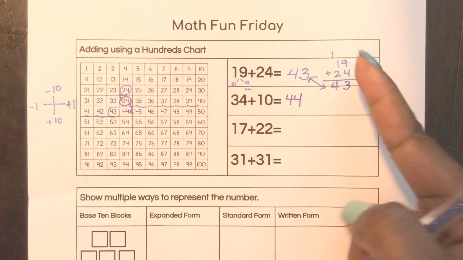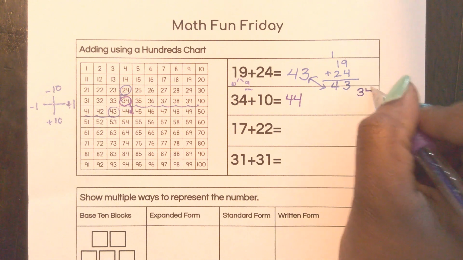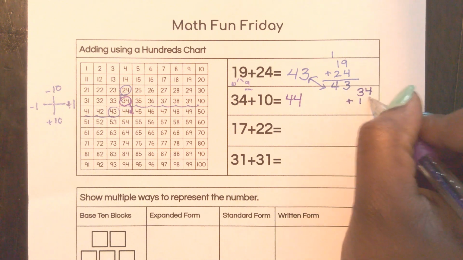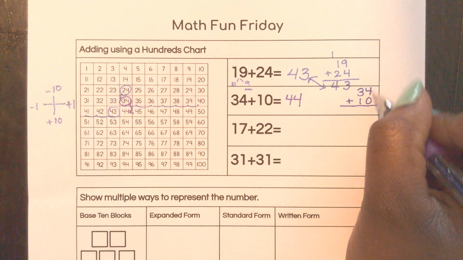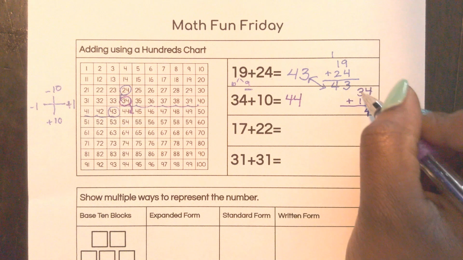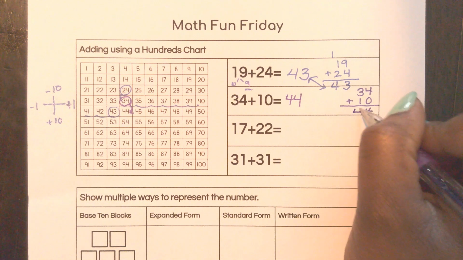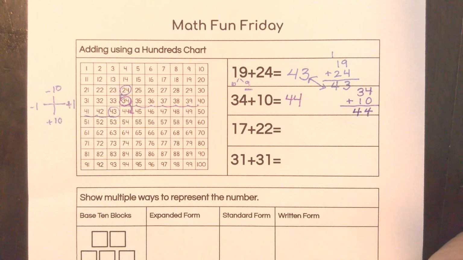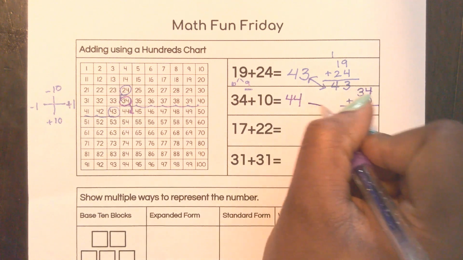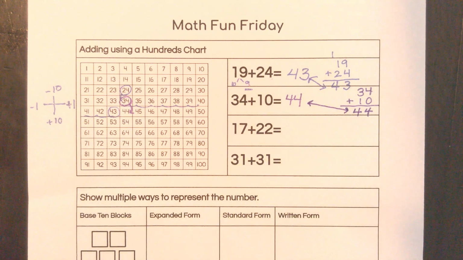Once again, for those who like to use the standard algorithm, you could have done 34 plus 10. In your ones place, you see you just have 4. In your tens place, you see you have 4. 3 plus 1. Once again, same answer, no matter how you do it. Math is awesome.